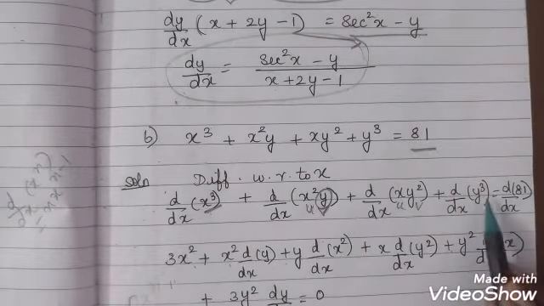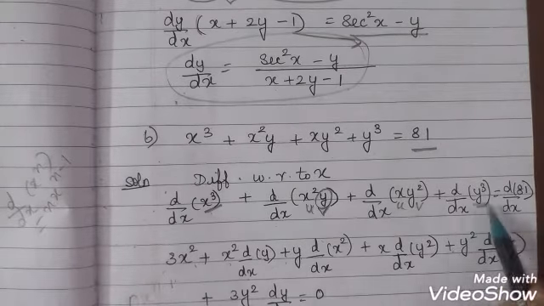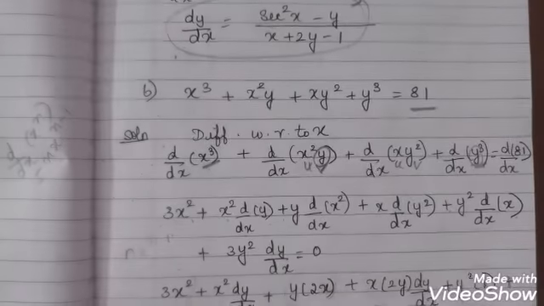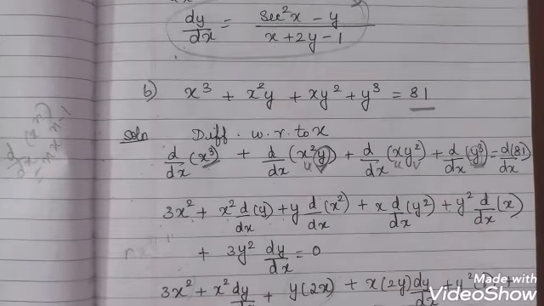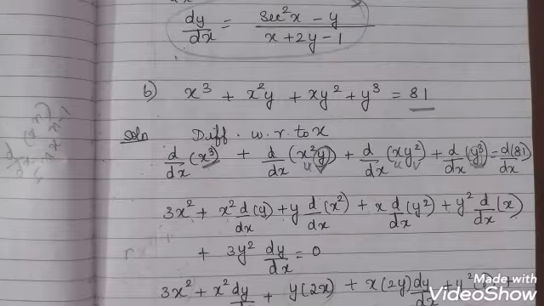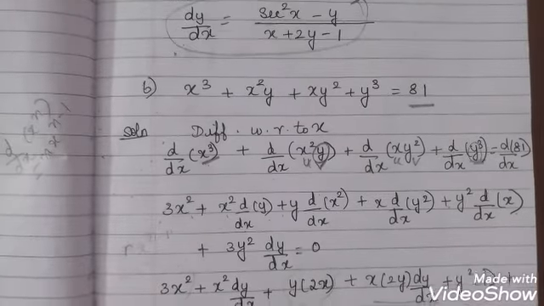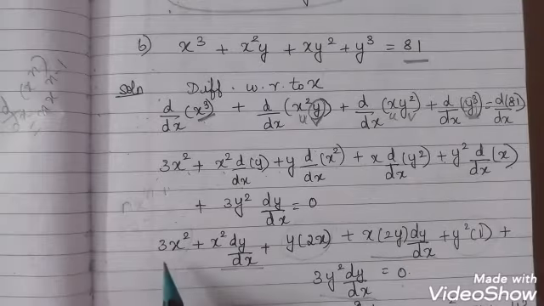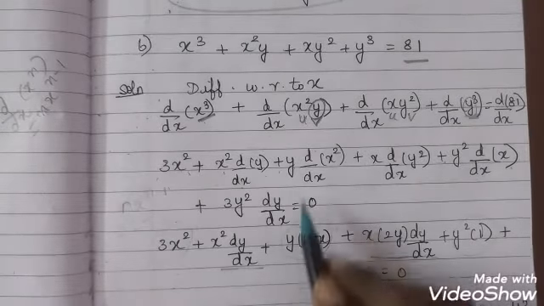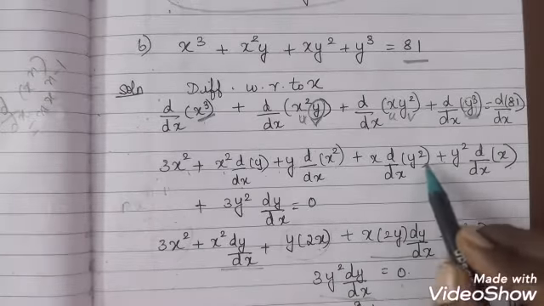Plus, what's the next one here? You will have to differentiate this one. 3y squared into differentiation of y will give me dy by dx, which is equal to 0. You understood? I am differentiating it here. Be careful when you apply the product rule and when you differentiate y cube or y squared or anything like that. So how do I write here? It's 3x squared plus x squared dy by dx plus y into differentiation of x squared, which is 2x, plus x into differentiation of this is what?